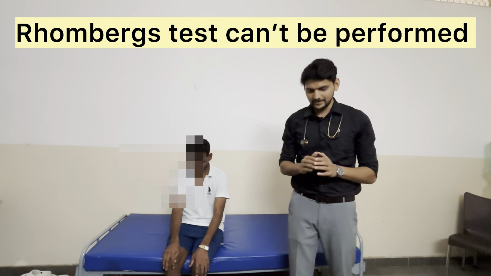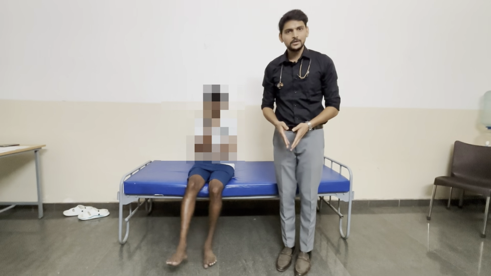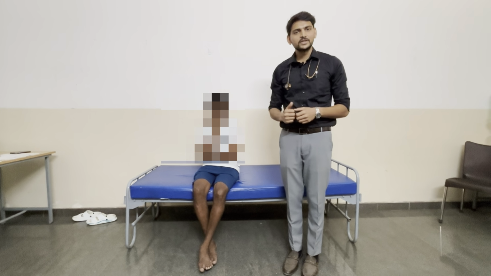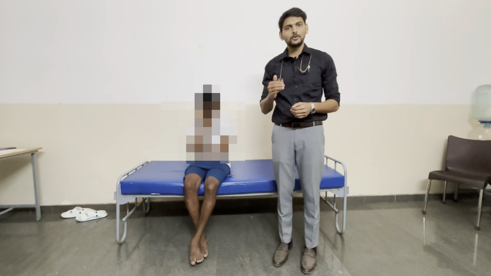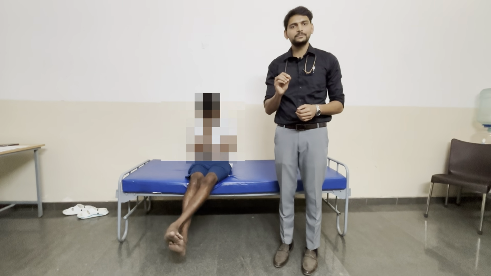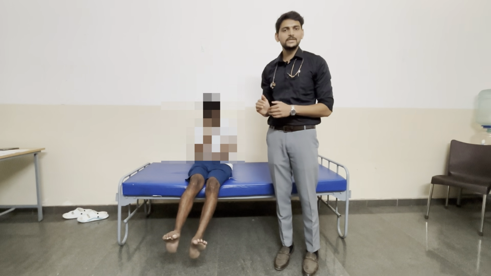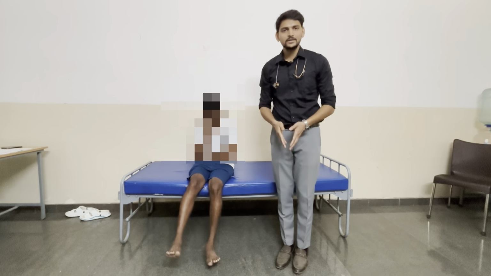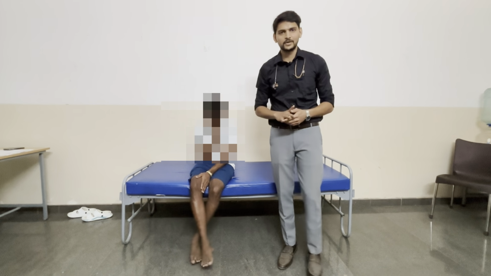And finally, when we think of Romberg's test, just remember that you cannot perform Romberg's test here, because in that test we will ask the individual to stand first, then we will ask them to stand with both the feet closer. But in cerebellar dysfunction, the individual will not be able to stand with the feet closer. So we cannot perform Romberg's test properly. You can just mention in the gait examination itself that Romberg's test cannot be performed because the individual has difficulty in standing with feet closer. This point you have to remember. That is applicable only in the case of posterior column disorders.